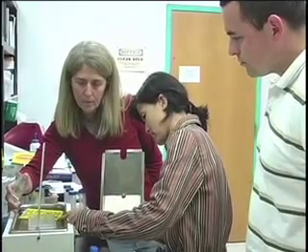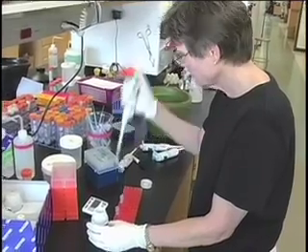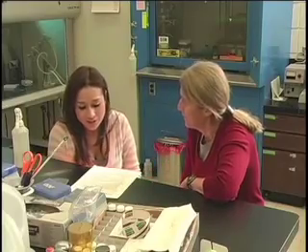The goal of our TA training program is to provide discipline-specific training for our graduate students. And by this I mean that our graduate students are biologists. They're working in the lab, and we want to train them to actually be able to impart knowledge of biology to undergraduates while they're actually conducting research in the lab.